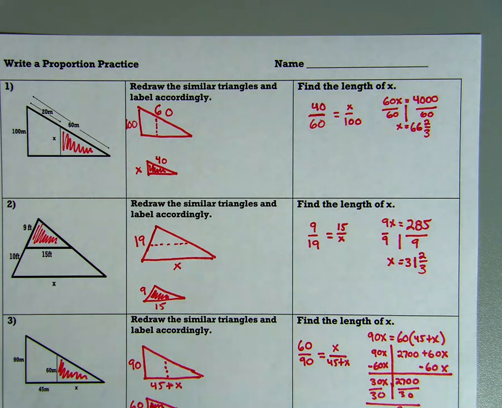Number 2, see I went ahead and shaded in my smaller triangle at the top here. And we can get that 9/19 is proportional, equal to 15 over x. And we get an answer of x is equal to 31 2/3.